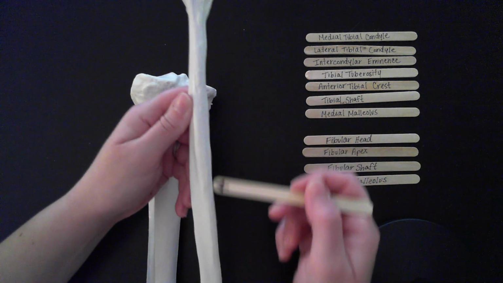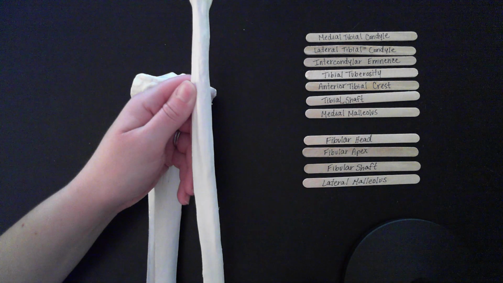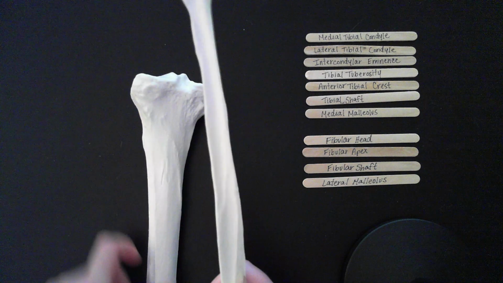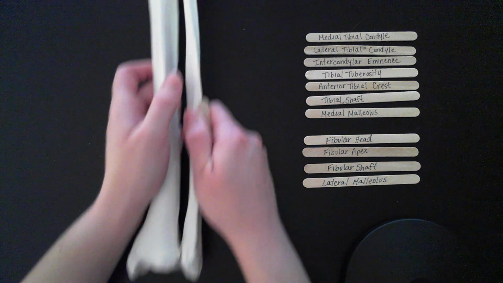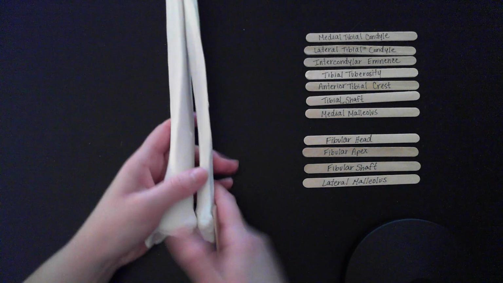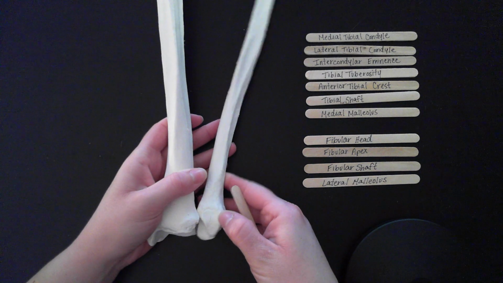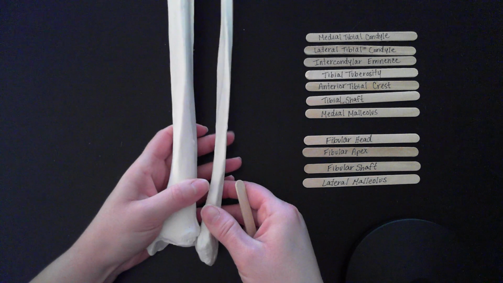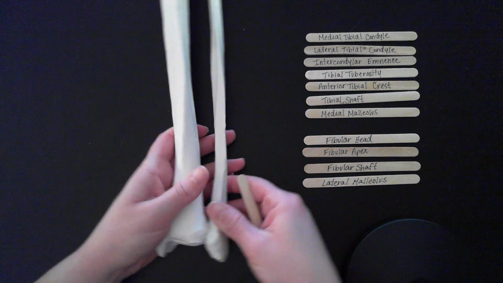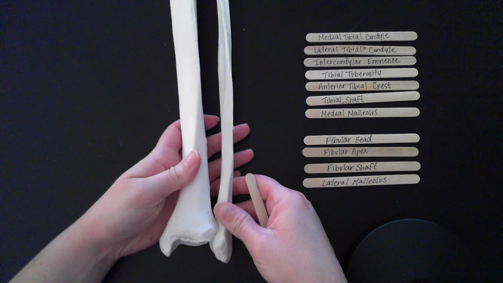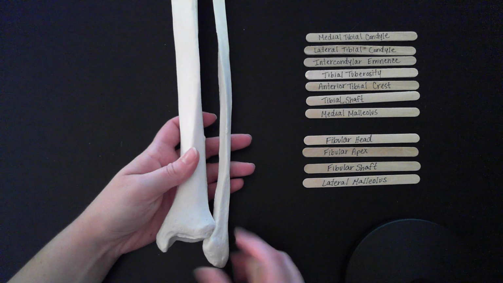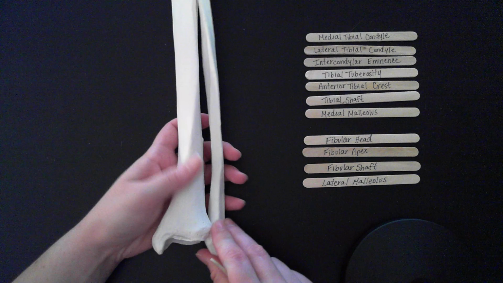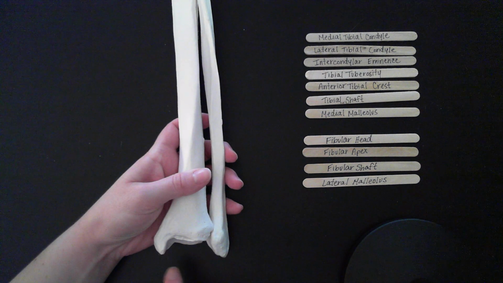The long portion, again, is the shaft because it's a long bone, so that's the fibular shaft. And then at the bottom, it's going to affix to the tibia like that. That is our lateral malleolus. This is the outer bump on your ankle. And so the tarsal bones are going to fit into this area to make up that ankle joint.